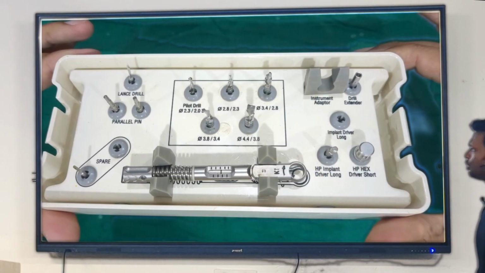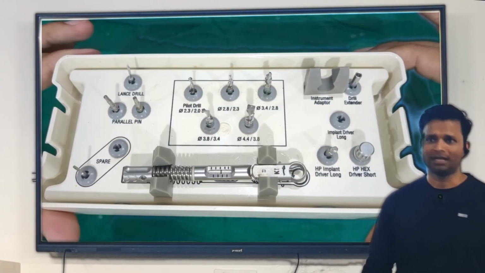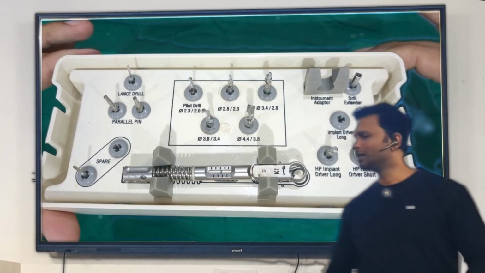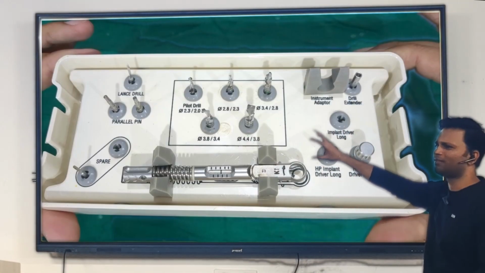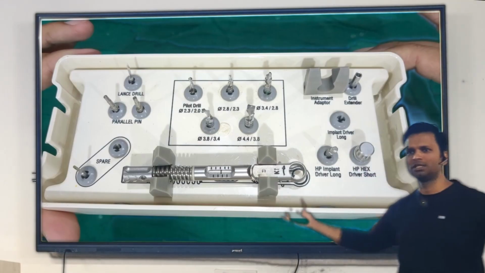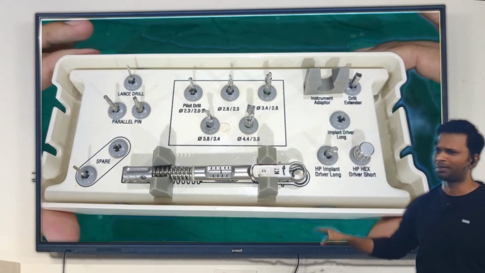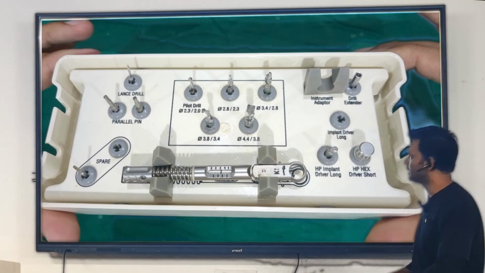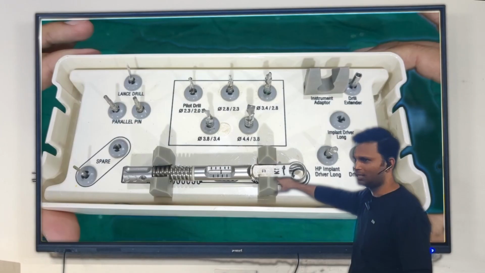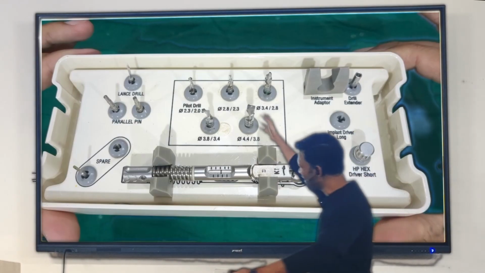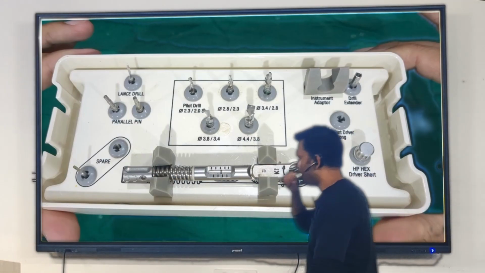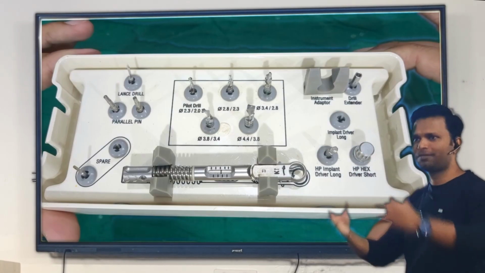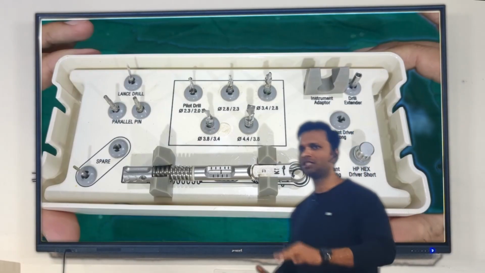I showed you all the instruments of the implant surgery kit. Now, there are many hundreds of dental implant systems in the world, and every implant system is going to have a somewhat similar kit. Some will have more instruments, some fewer, but the underlying principle is the same: we mark the bone, then we drill the bone, then we place the implant. Every kit is going to have a torque ratchet, drills, and a parallel pin. The shape or dimensions of those drills and parallel pins might be different in different kits, but the underlying principle is always the same.